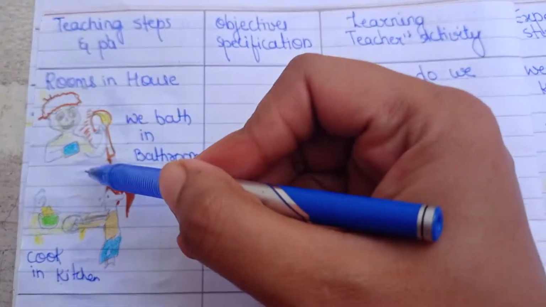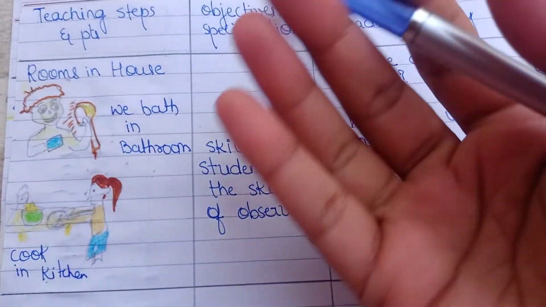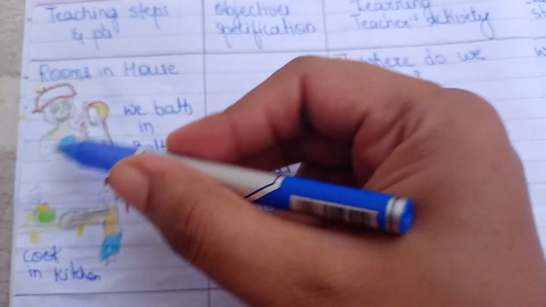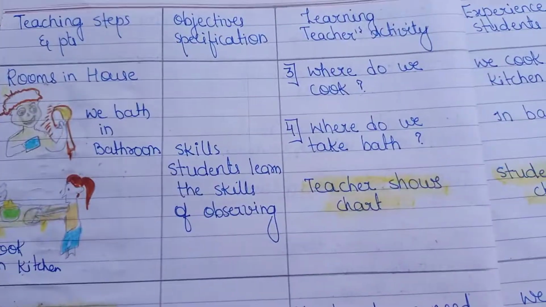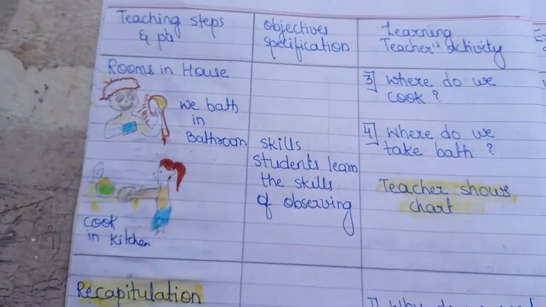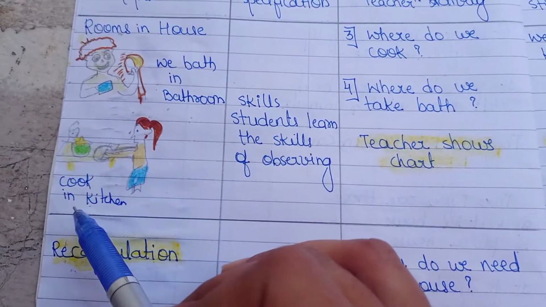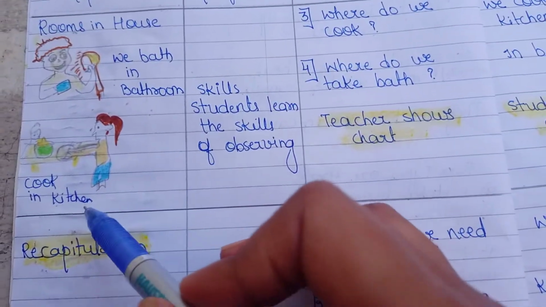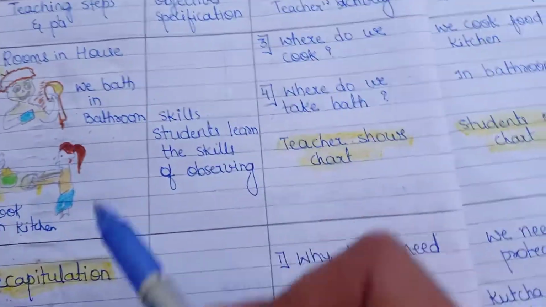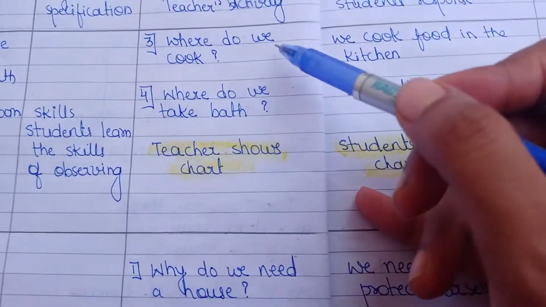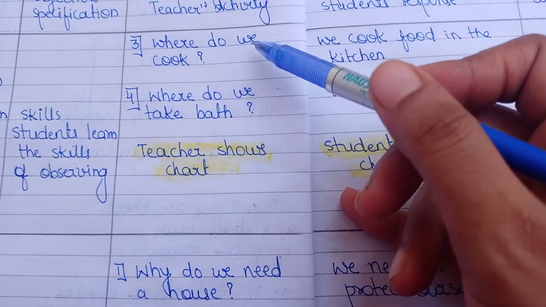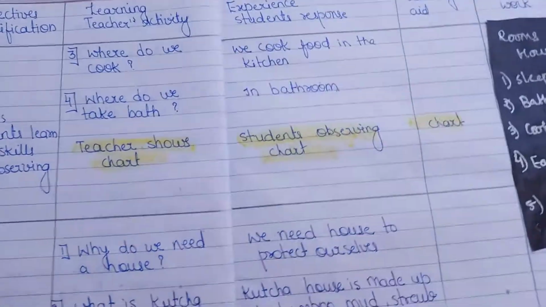So we can draw it like this, or we can also take a chart of that, like a boy taking a bath. So we take a bath in the bathroom. This is the mother cooking in the kitchen, so kitchen is for cooking. Like this we have to tell. And the rest of the questions here you can see 3rd question, 4th question.